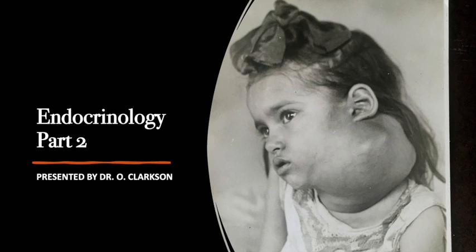So Cushing's disease versus Cushing's syndrome. Both of these are going to increase cortisol levels, but they're going to be a little bit different from each other. Cushing's syndrome is going to be at the level of the adrenals. Cushing's disease is going to be at the level of the pituitary gland. Okay, so you're going to see a major difference between these two conditions.